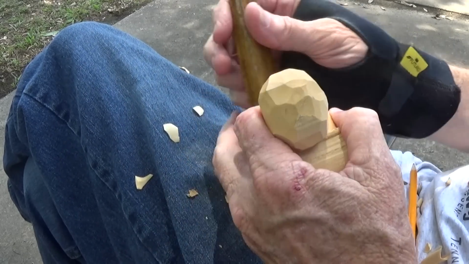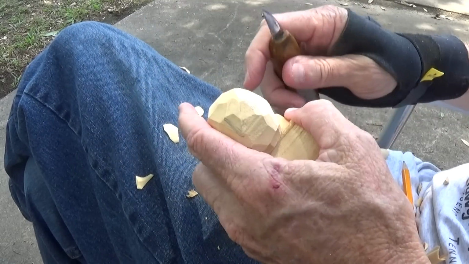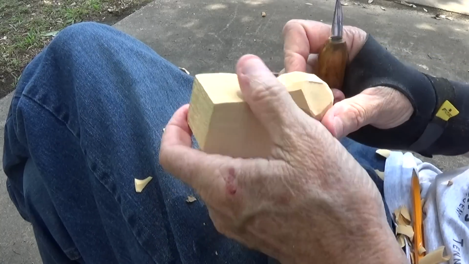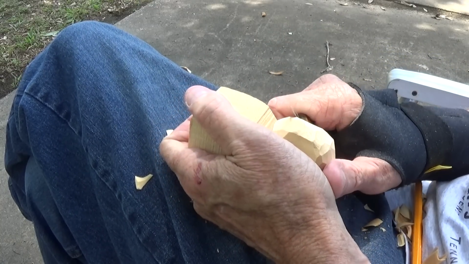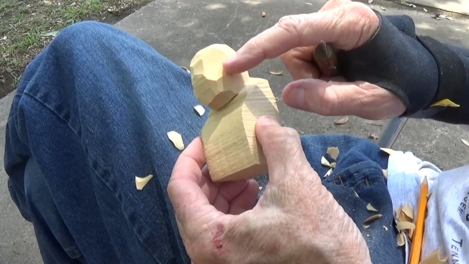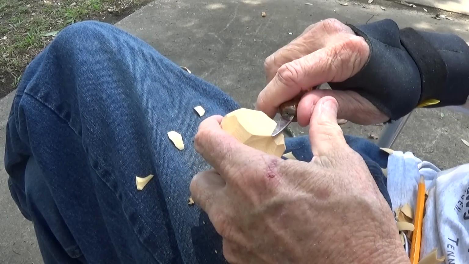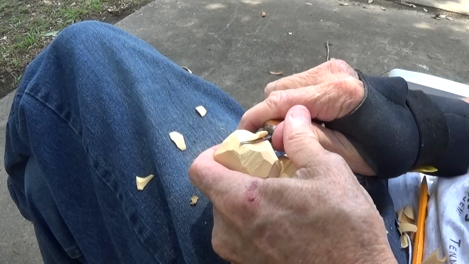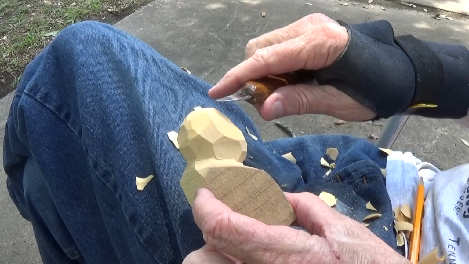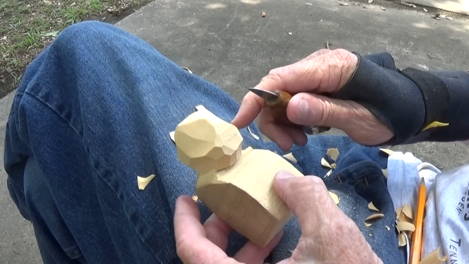So what I do is I come on both sides of where my nose would be, to the front of the face, and on one side I start taking wood off like this. And then I come on the other side and I take wood off like this. So what does that do? That makes that protrude in the face there. Now from the side, look at it. It makes the face protrude. It makes this area here, where your nose is going to be, protrude.